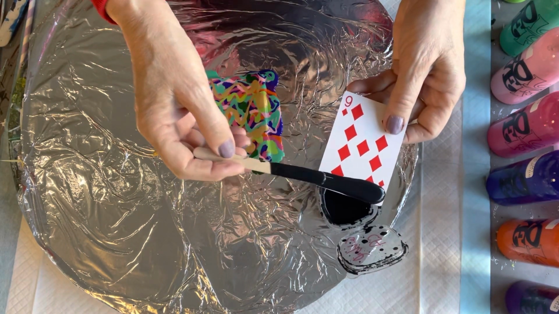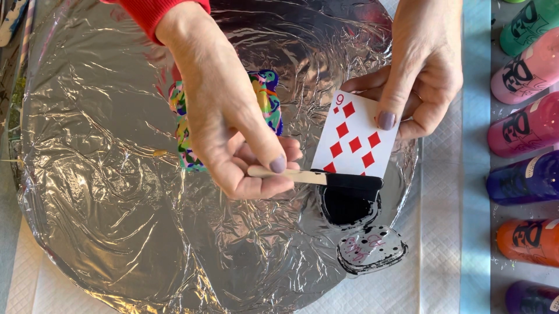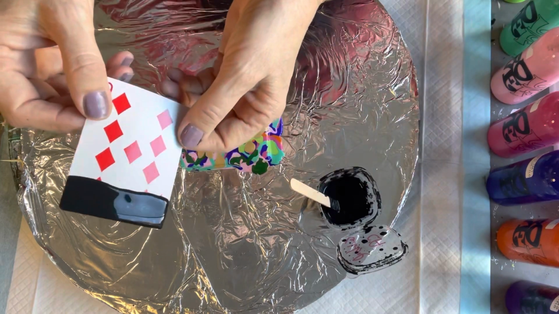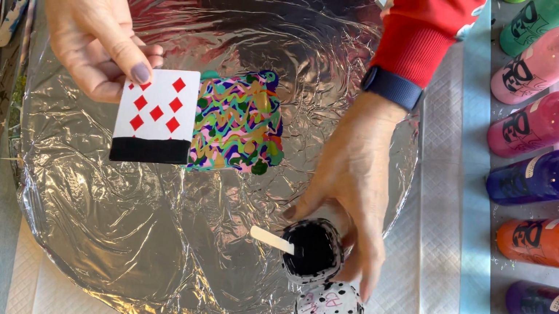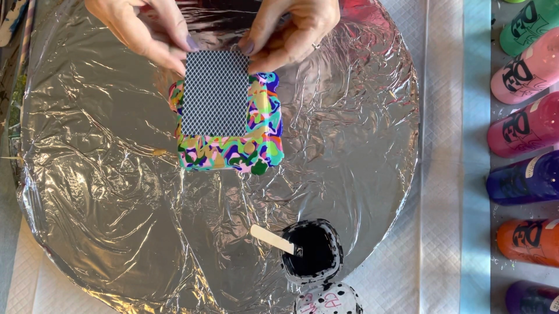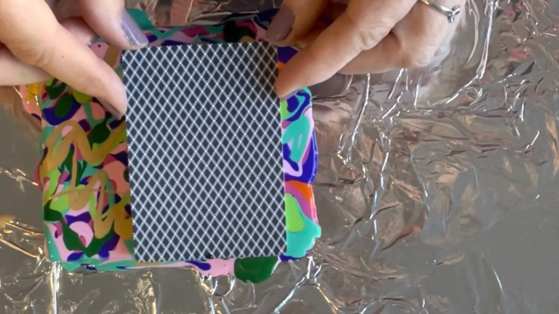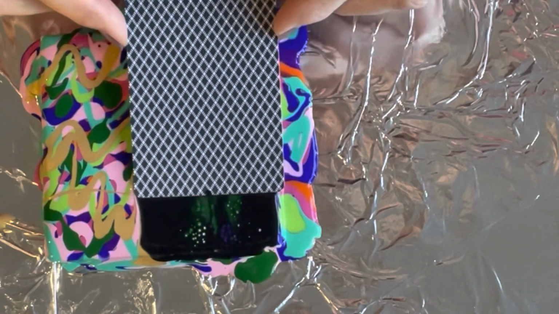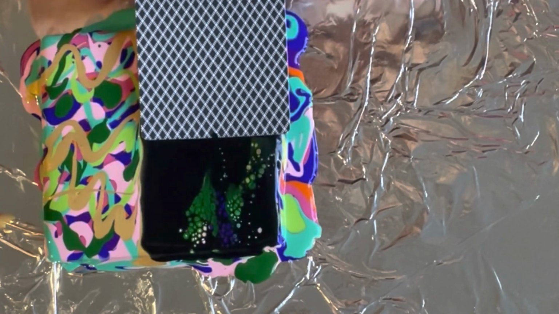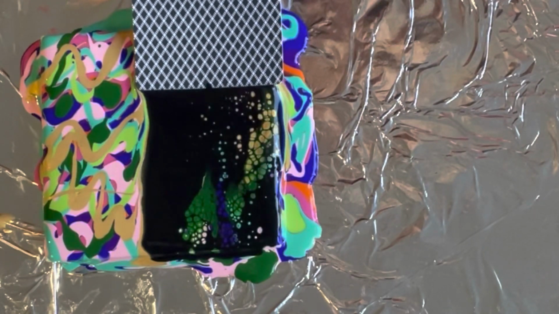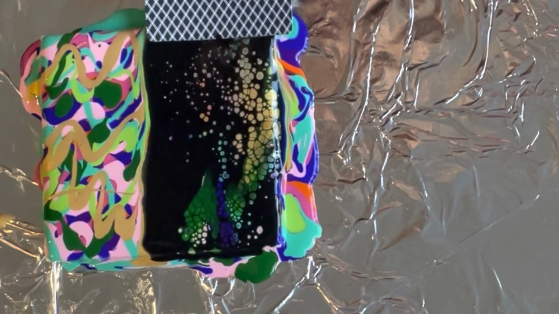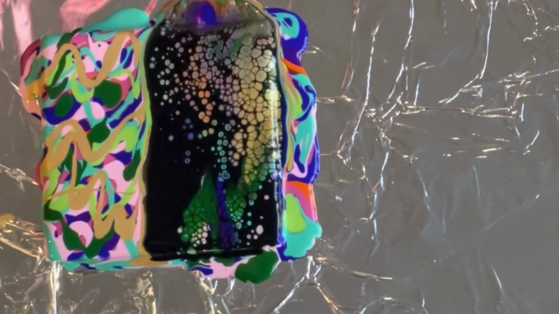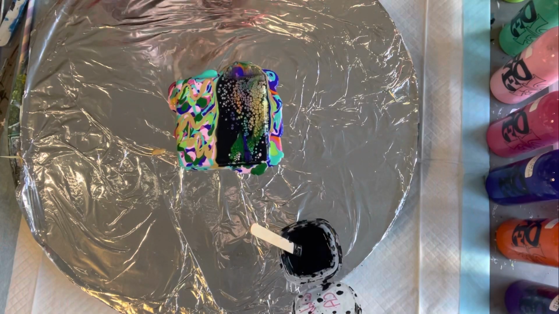I put about 2 centimetres worth of paint onto the card here, just so it's completely covered. You can see there how much. And then I'm going to very gently put the card onto the tile and run that down the full length of the tile. And look at those cells popping up already. Gorgeous. Lovely. Make sure you wipe the card off in between and always use a fresh side.